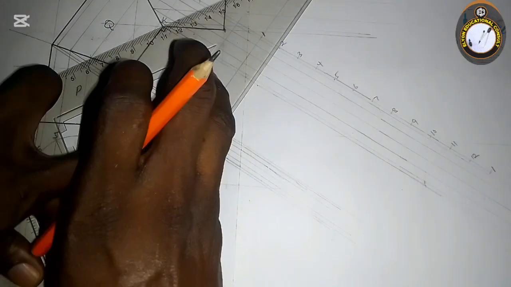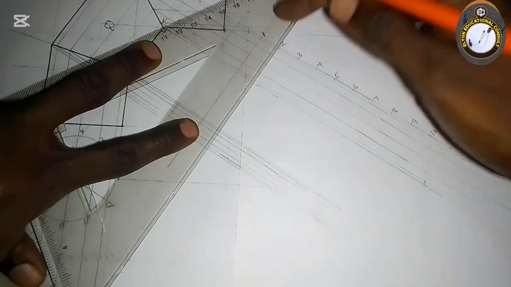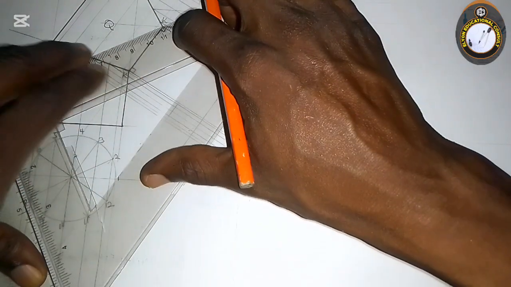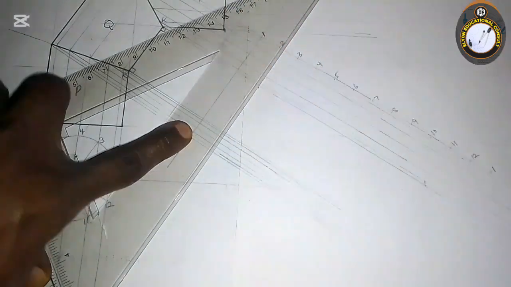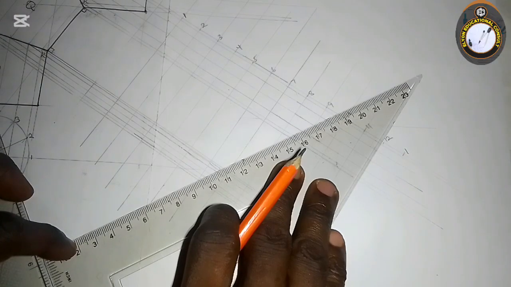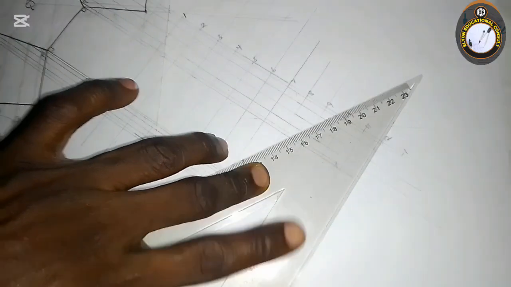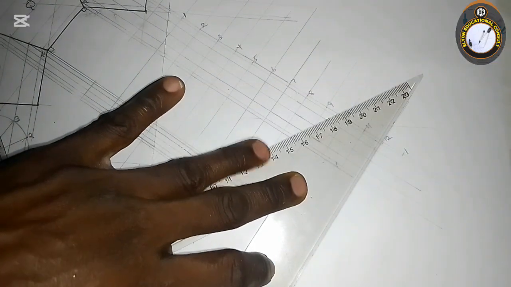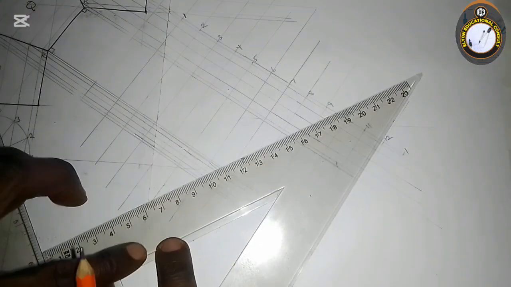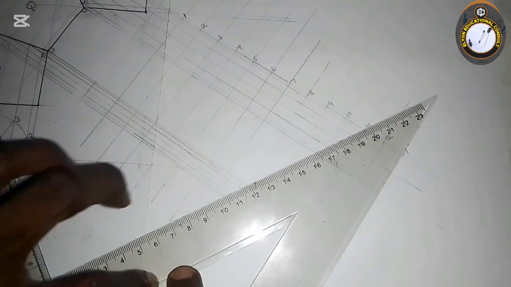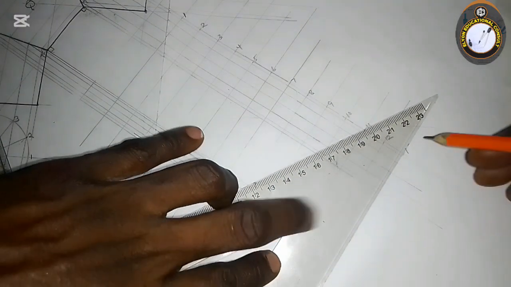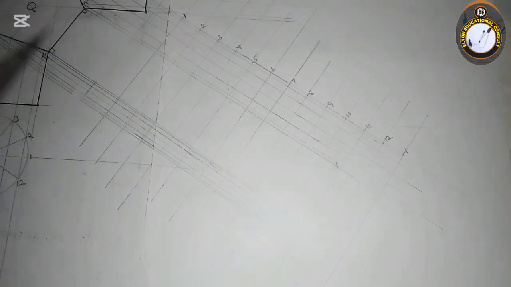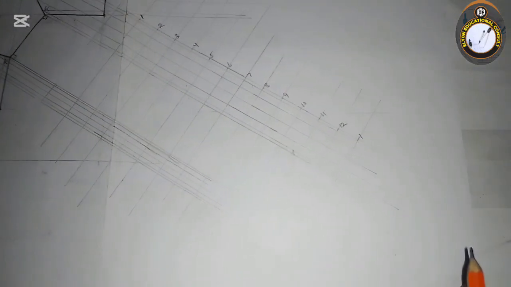So when it gets to 2, I draw, then move. When it gets to 3, and so on to 12, then finally the last one, which is 1. So I draw that. So the line is complete now.